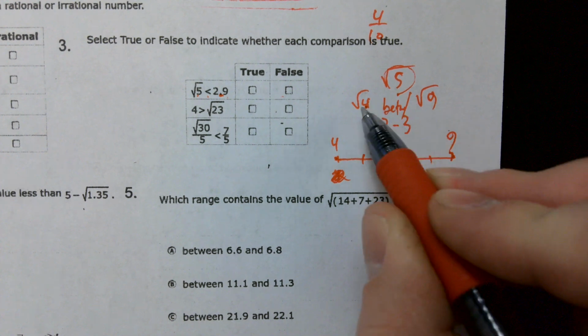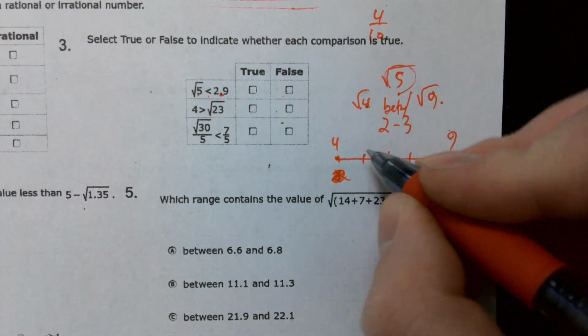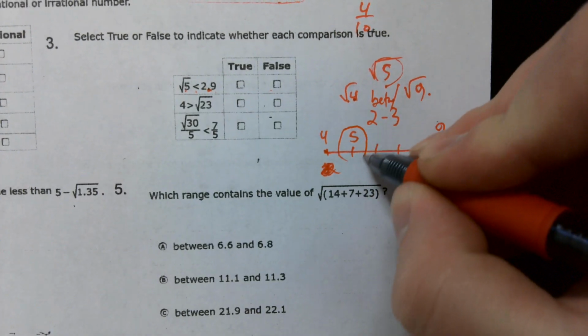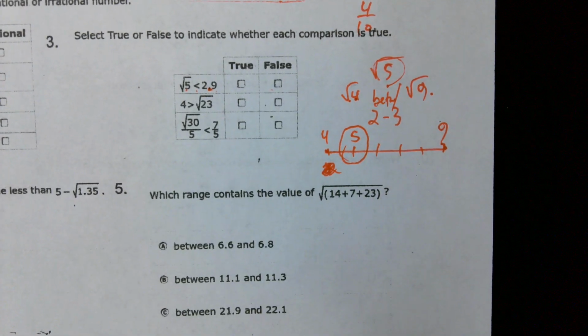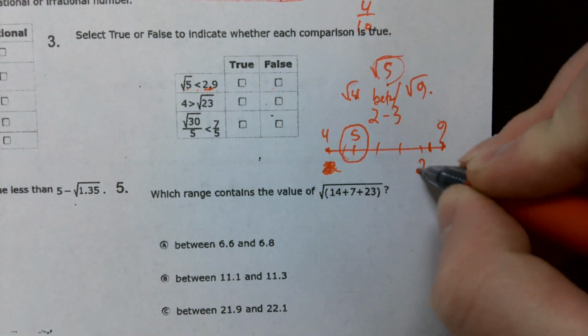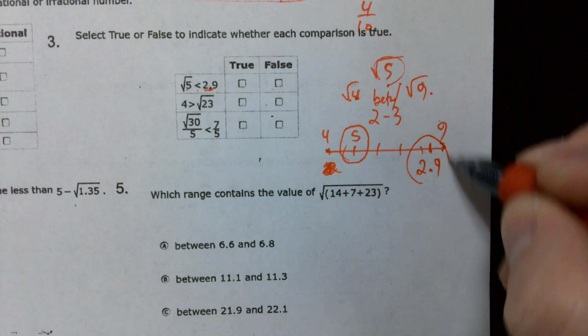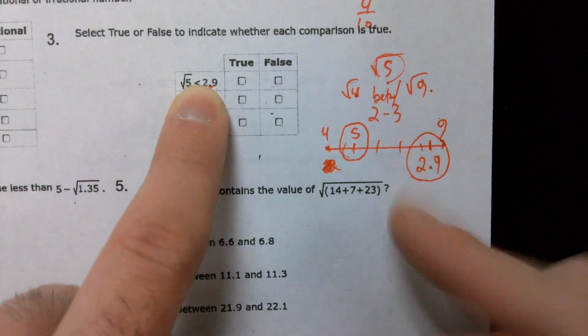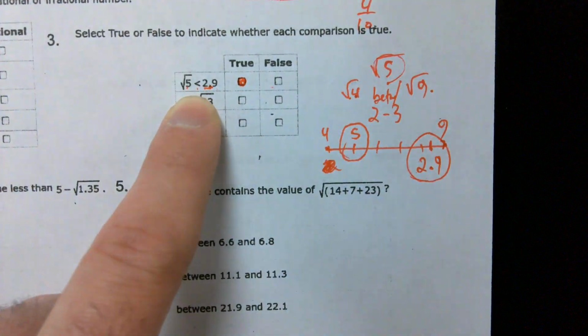Is 5 closer to 4 or closer to 9? Closer to 4. So the square root of 5 is going to be somewhere in here. 2.9 is almost 3, that would be right there. So the square root of 5 would definitely be less than 2.9.